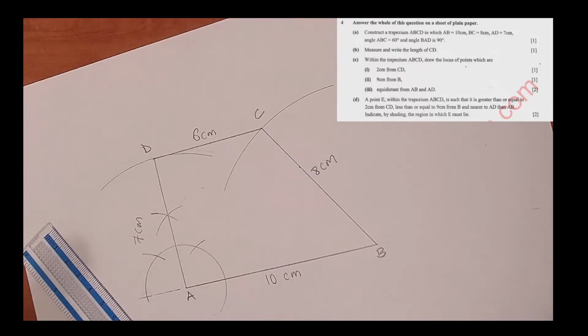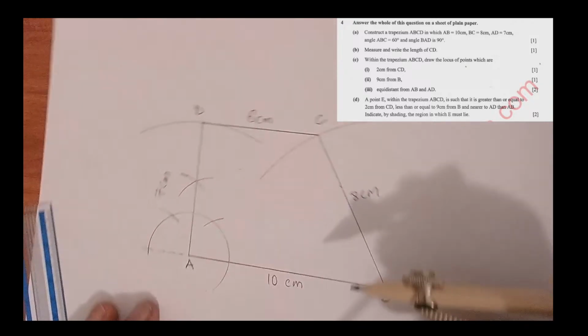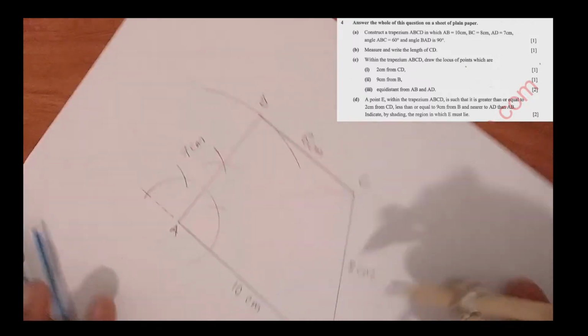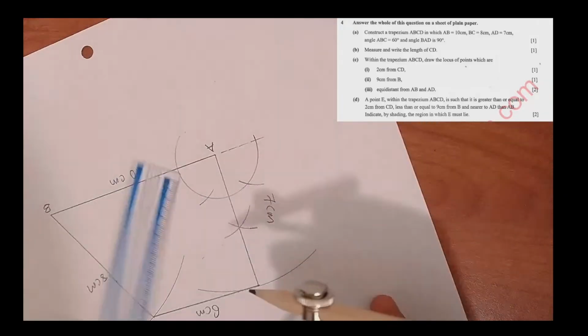Now within the trapezium, draw the locus of points which are 2 centimeters from CD. You can see that this thing is coming every time. So CD is on the other side, then I need 2 centimeters. Again, I just use the easier method.